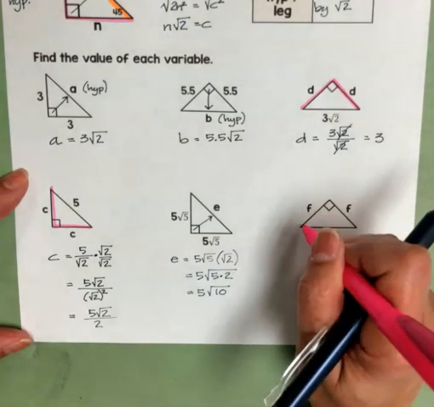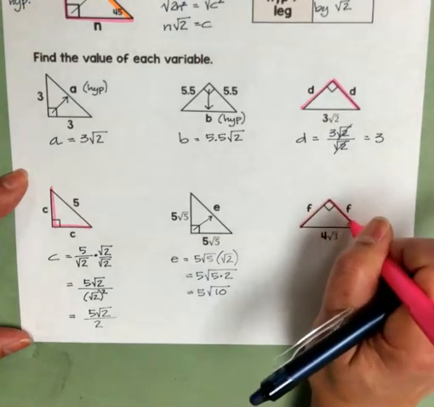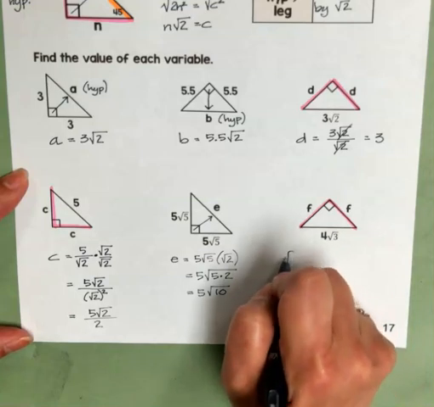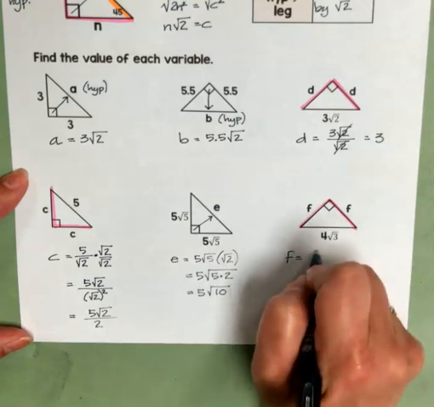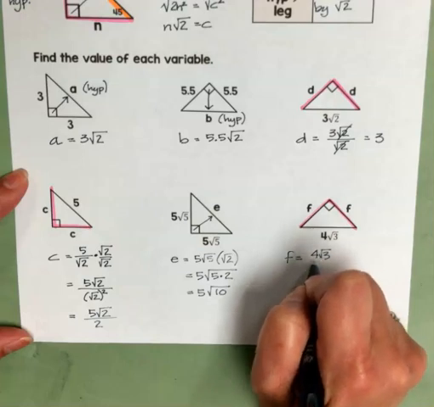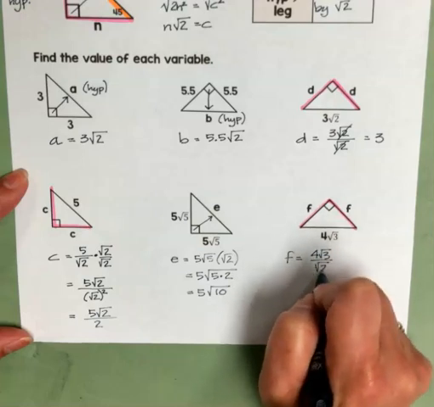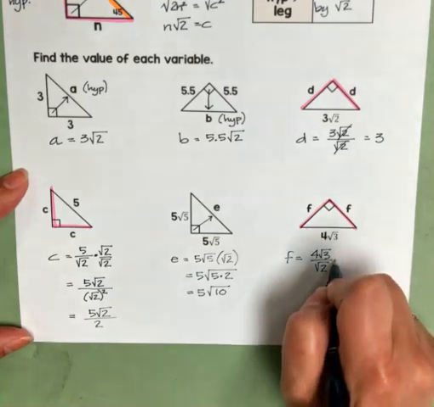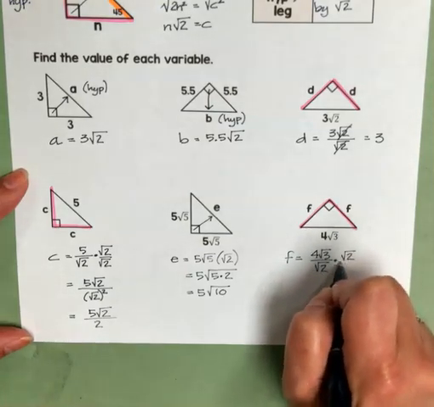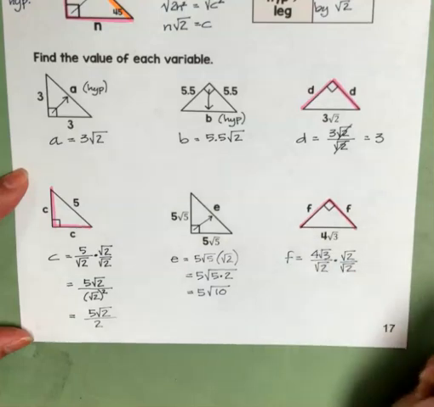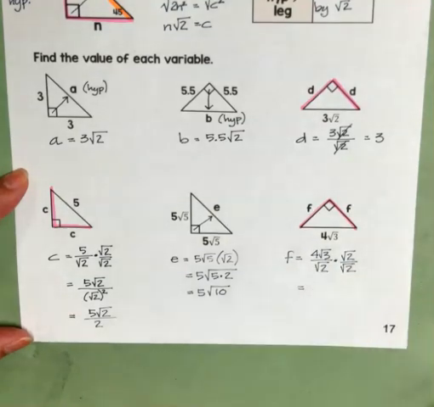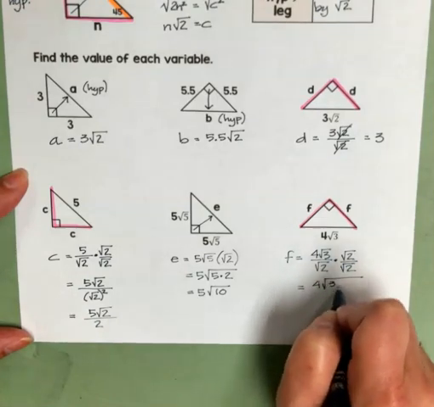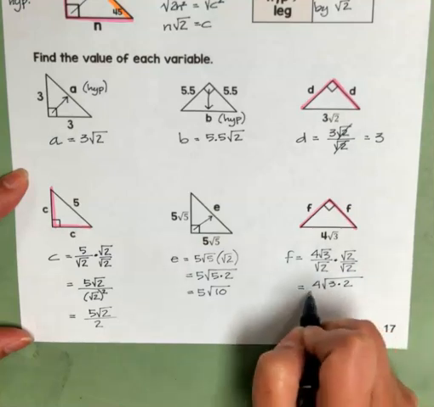In our last example, we're looking for the length of the legs. So that means we're going to take the hypotenuse, divide it by the square root of 2. Again, we cannot have a radical in the denominator, so we multiply by square root of 2 over square root of 2. In the numerator, we have 4 times square root of 3 times 2.